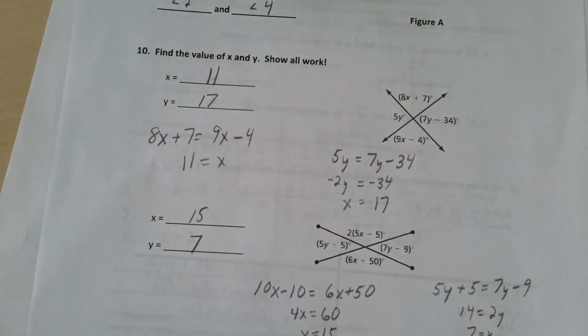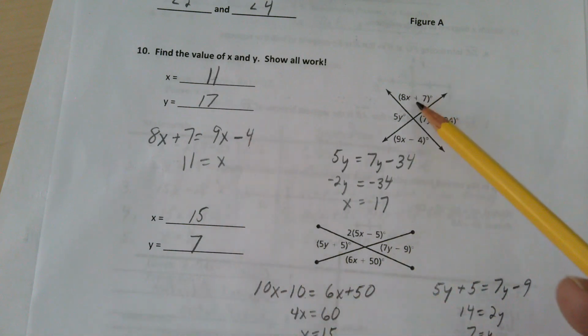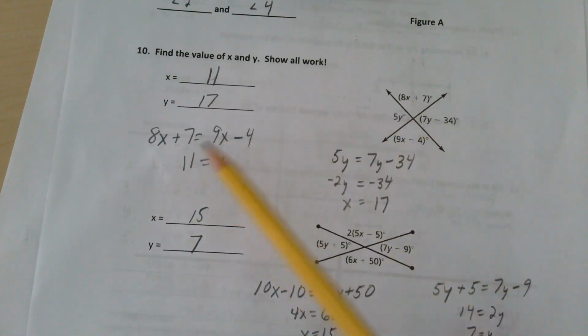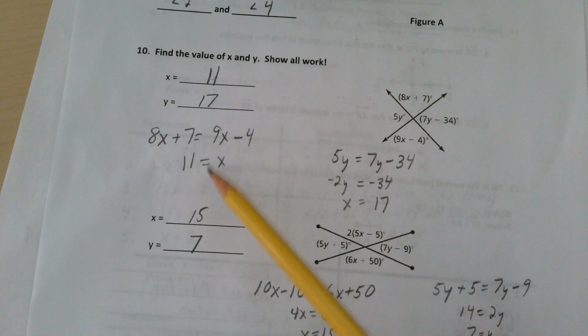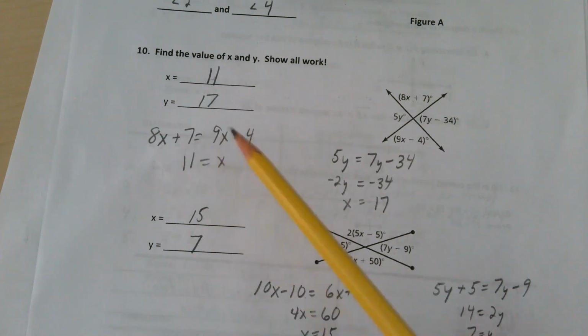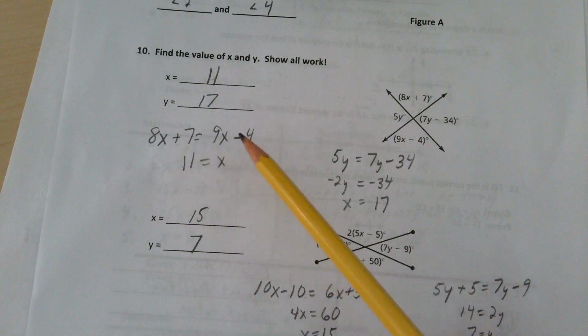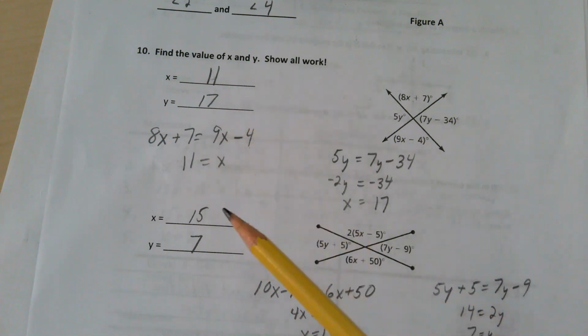I started the last one just to show you, but make sure you realize for the first 2 at least, I'm using the idea of vertical angles. I know this angle must equal this angle, so I have a simple equation to solve for x. I can easily get my x's on one side, so I brought the 8x over by subtracting. I added 4, and I know x is 11.